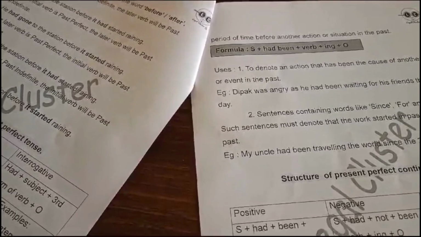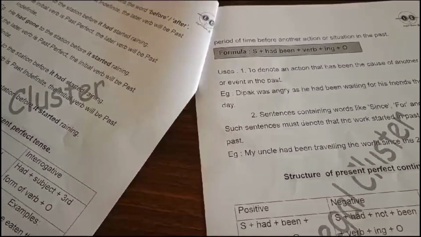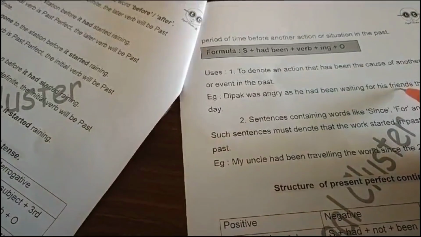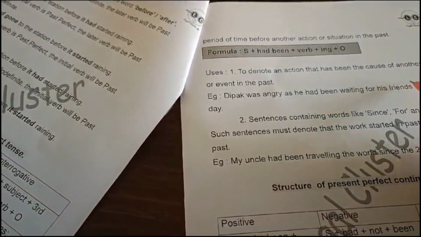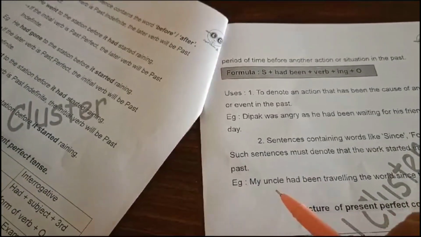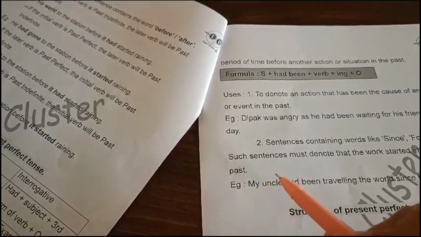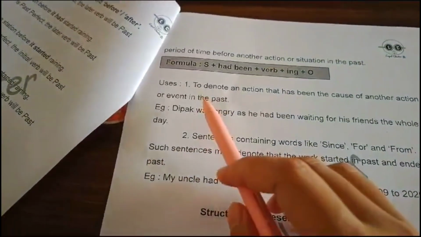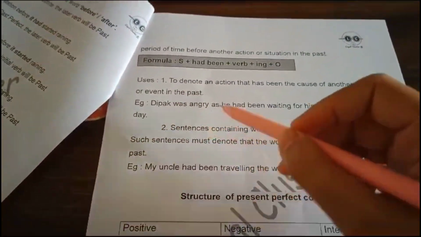So when the first action was continuing for a period of time with another action which has already happened in the past, then the action which was continuing will be in past perfect continuous. When we study the uses, it will be easier for us to understand.